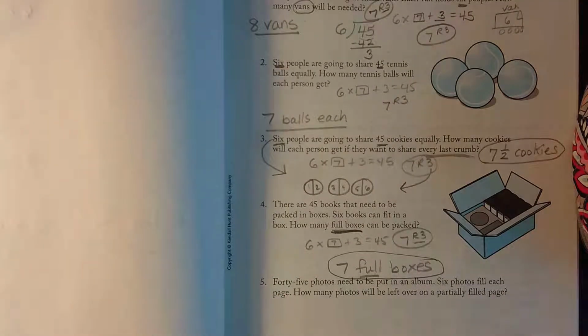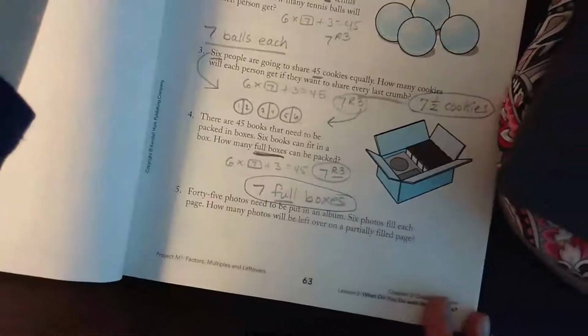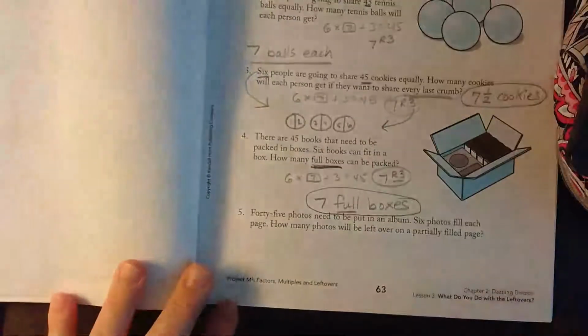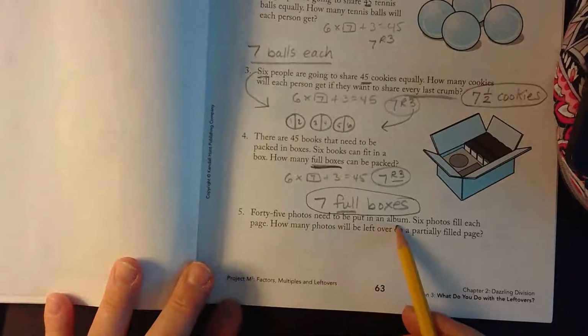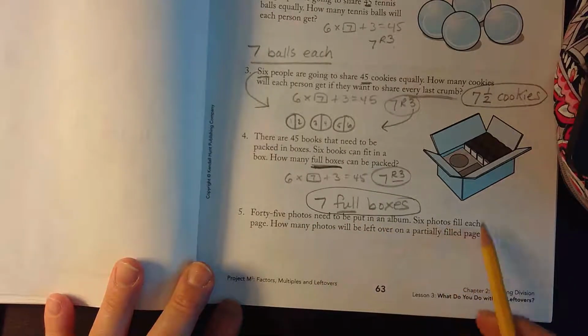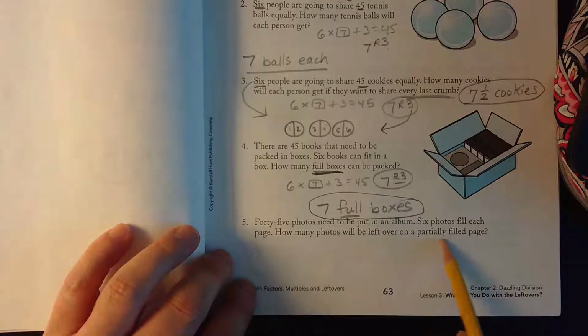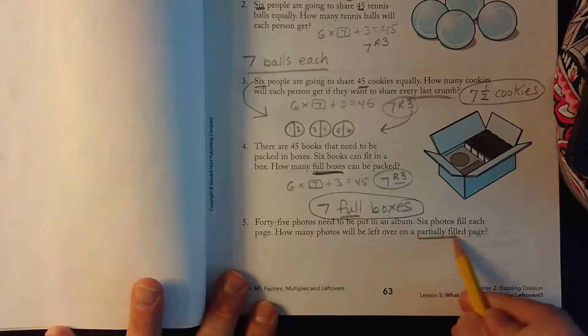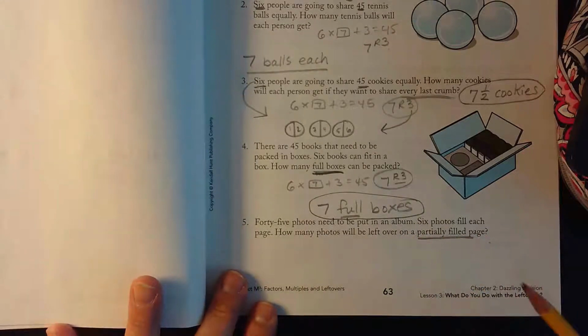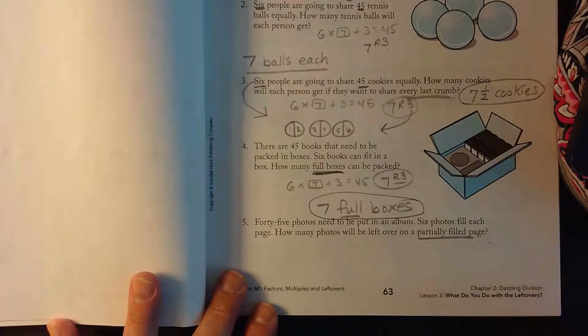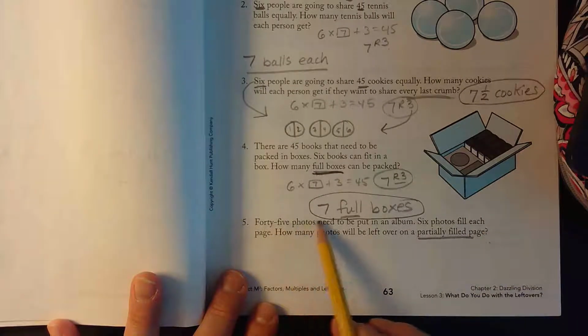All right, so that brings us down to number 5. Okay, number 5, 45 photos need to be put in an album. 6 photos fill each page. How many photos will be left over on a partially filled page? Partially filled. So now we're going back to sort of thinking about the cookies again, okay? 45 photos need to be put 6 photos on each page.